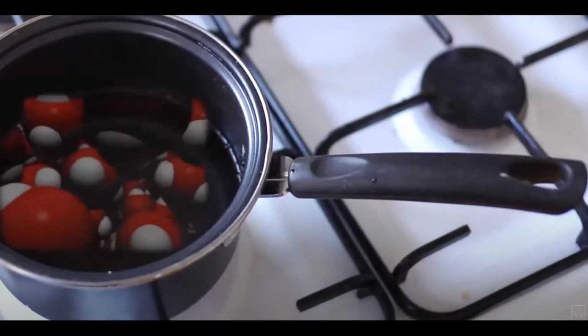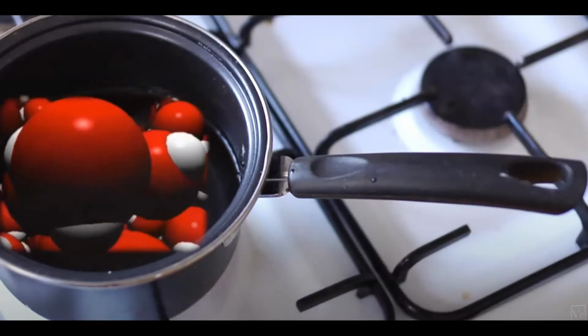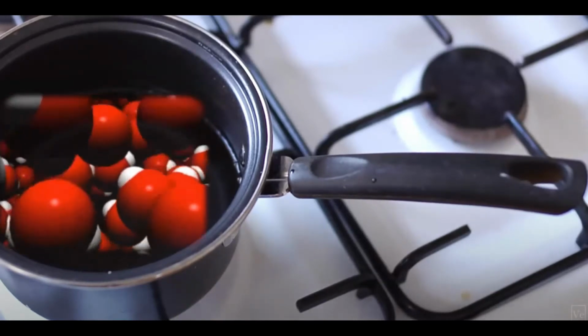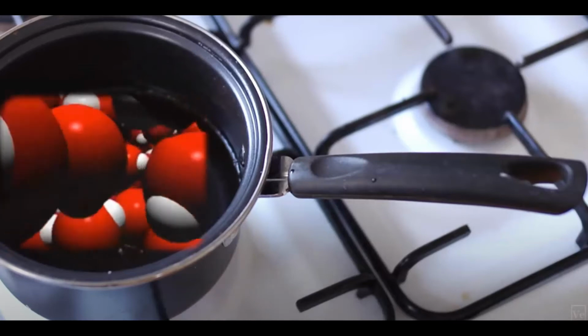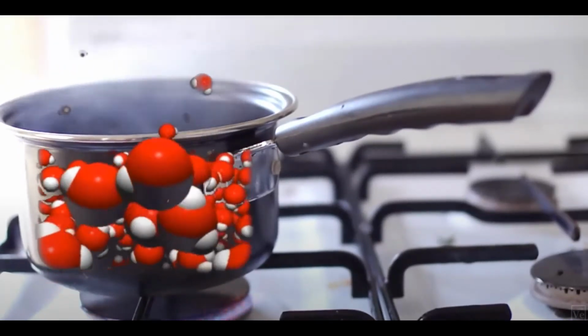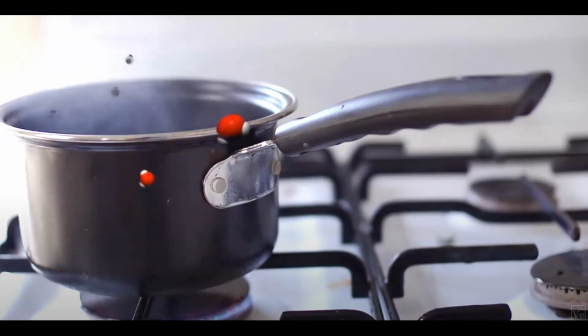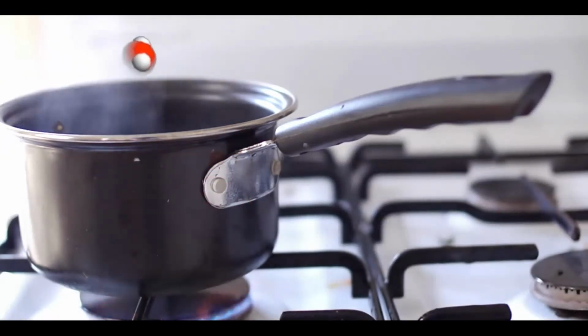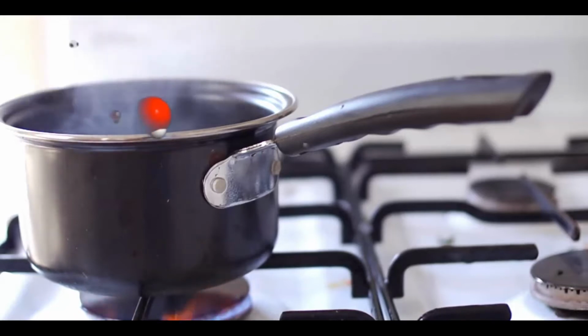So in liquid water, the water molecules not only vibrate, they can also rotate and slide past each other. And this is what allows the substance to flow. At even higher temperatures, the water molecules become free of that liquid and turn into water vapor. In that state, they are very, very far apart and moving very quickly. So the major differences between solid, liquid, and gas are the motion of the particles and the distance between them.